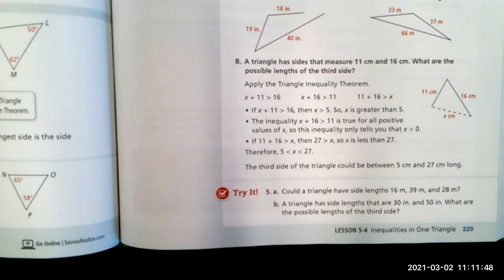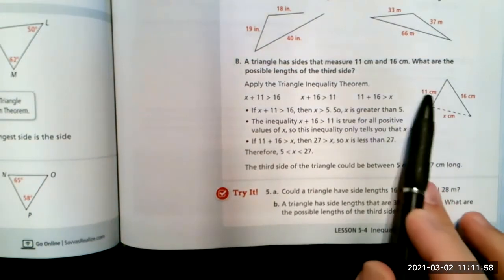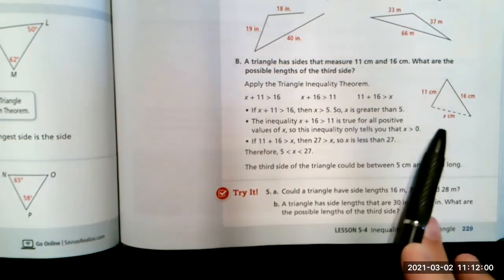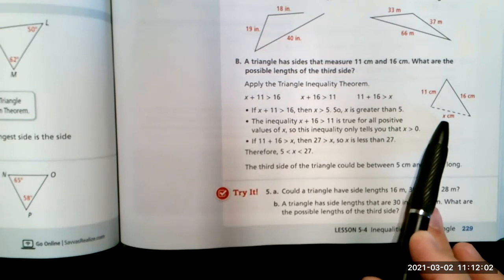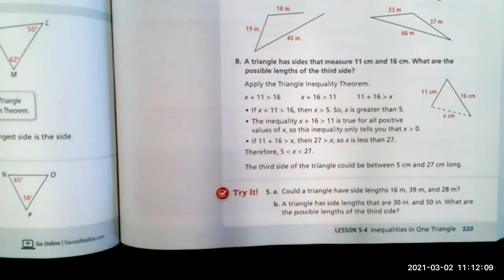If it could equal 27, it wouldn't be a triangle. It has to be specifically greater than the third side. So since these two add up to 27, this side has to be specifically less than 27. But it can't just be any number less than 27. There is a restriction on how short it could be as well.